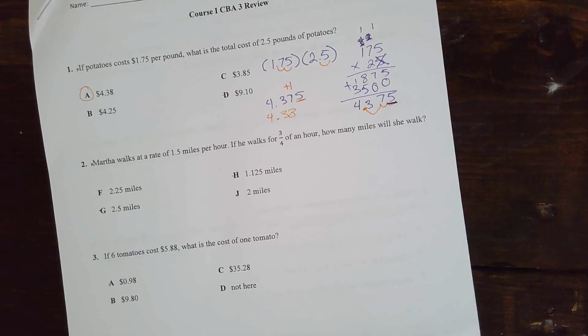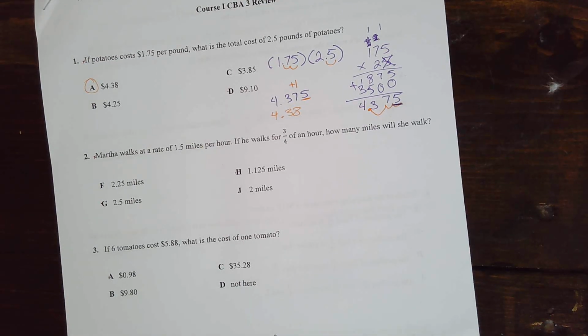Okay, let's move on to number 2. Number 2 says Martha walks at a rate of 1.5 miles per hour. If she walks for 3/4 of an hour, how many miles will she walk? Okay, so what we're going to have to do here is multiply these numbers together.